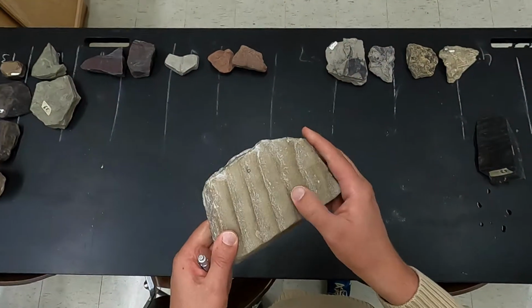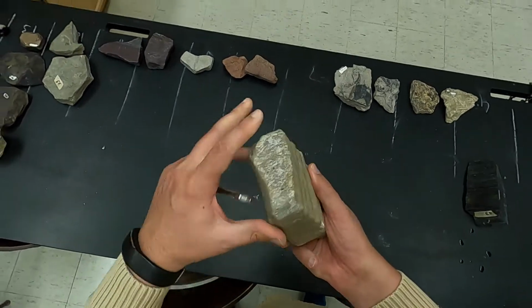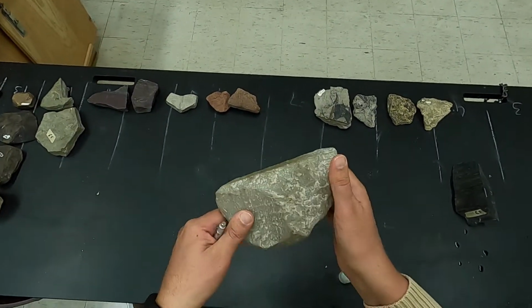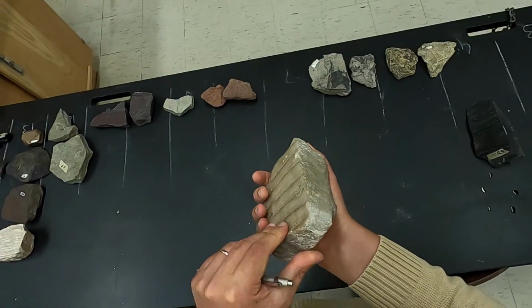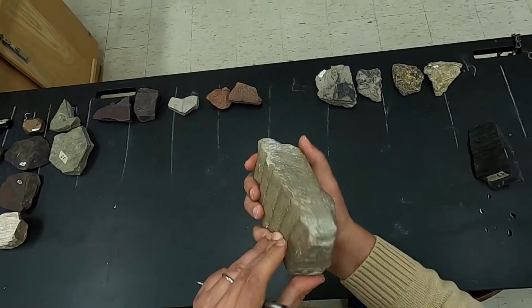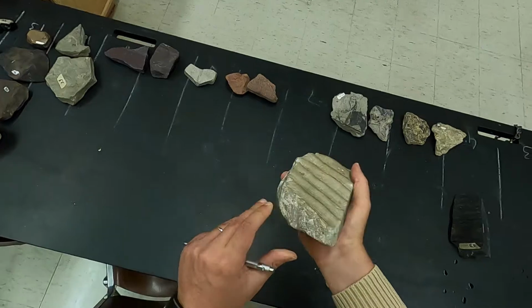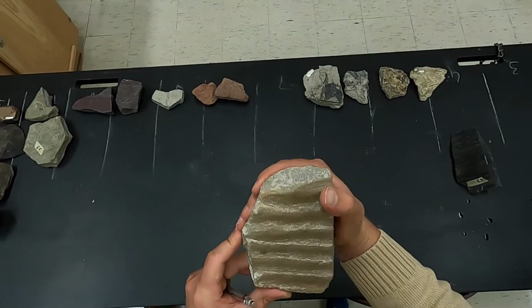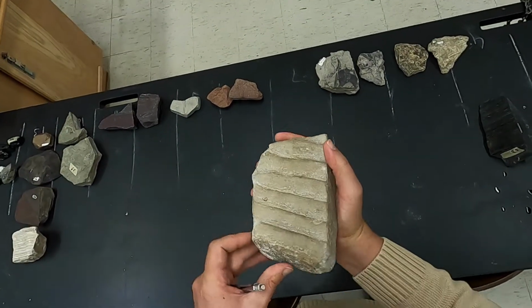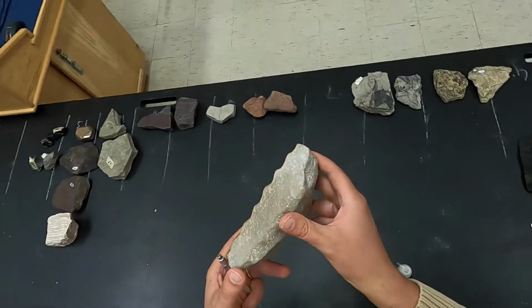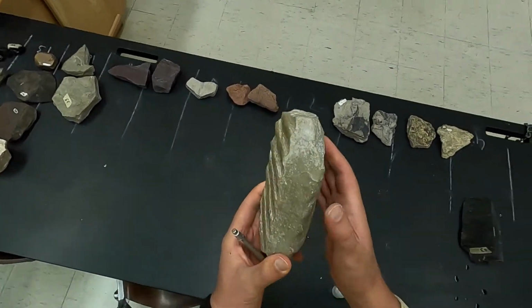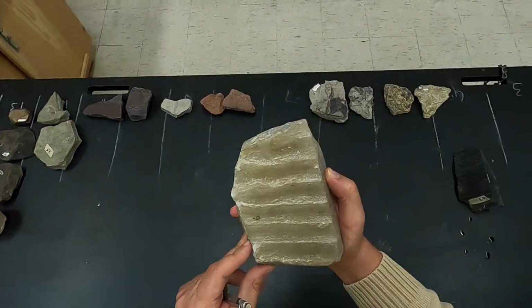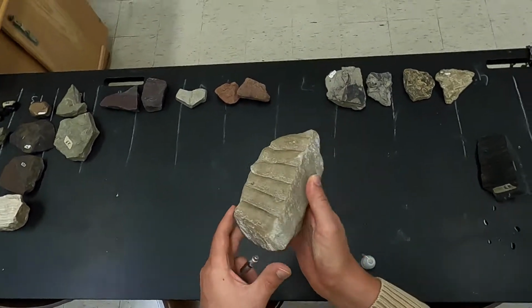This one, you can see, is quite well crystallized, I would say. So I think this rock could even be a metamorphic rock. But I think I have this in the collection here because of what is termed the protolith, a precursor rock before the metamorphism.